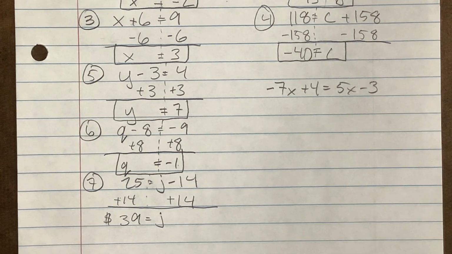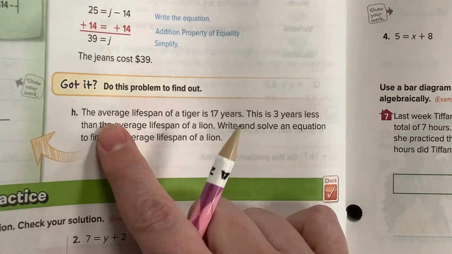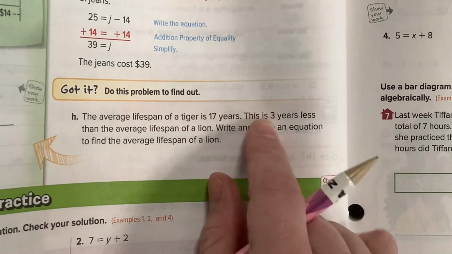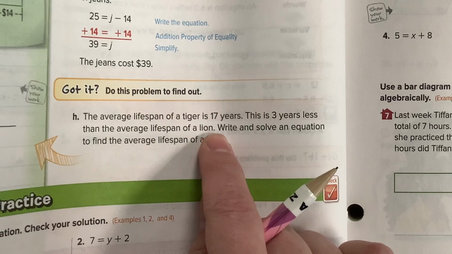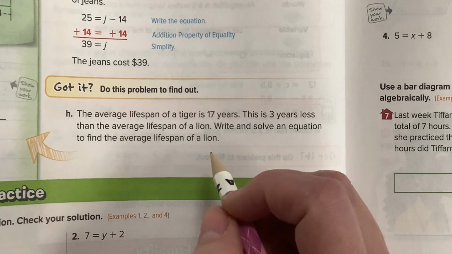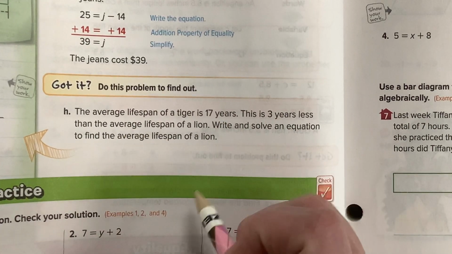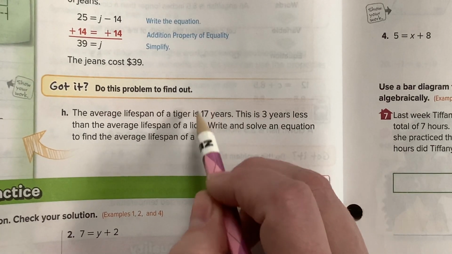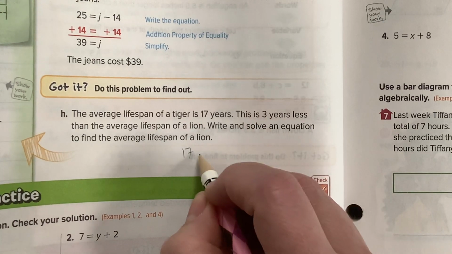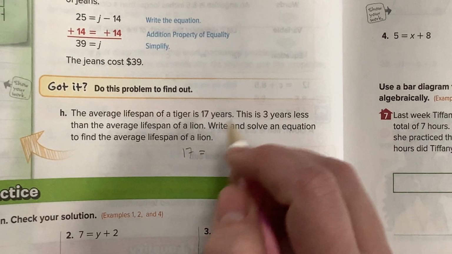Let's see. Again, I want to practice as many of these as we can together. The average lifespan of a tiger is 17 years. This is 3 years less than the average lifespan of a lion. Again, I know you can logic through it, but we have to practice writing equations and solving them. Okay, so it says write and solve an equation to find the average lifespan of a lion. So we've got 17 is 3 years less than the average lifespan of a lion.